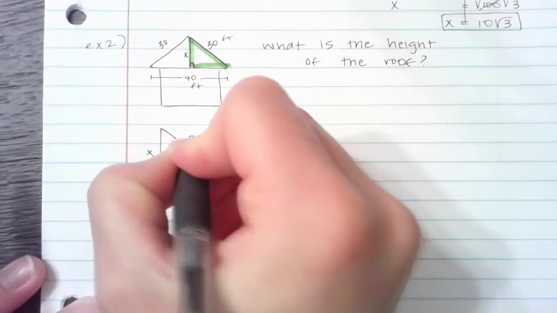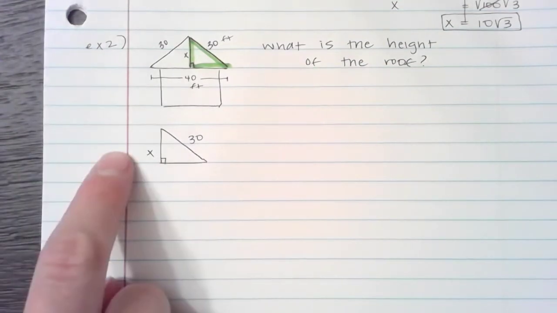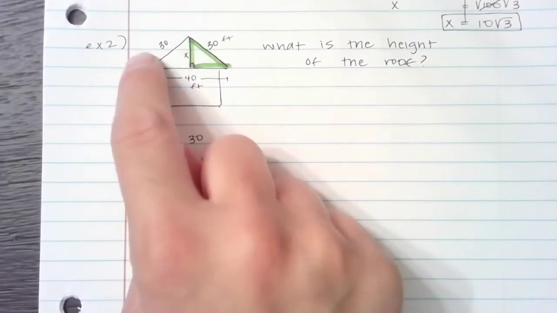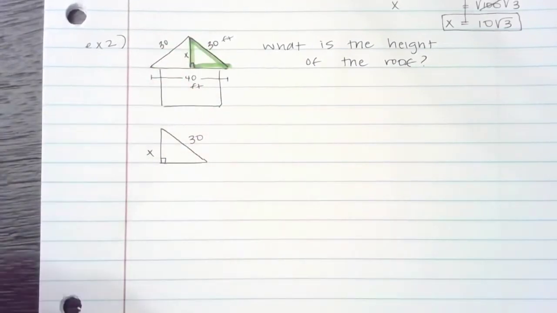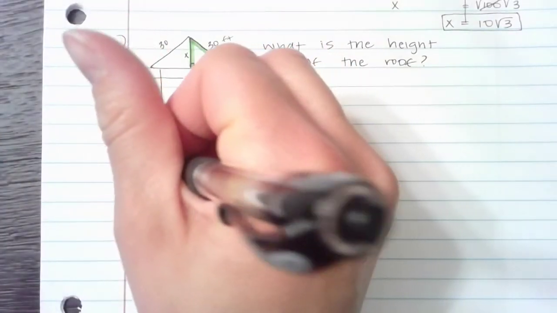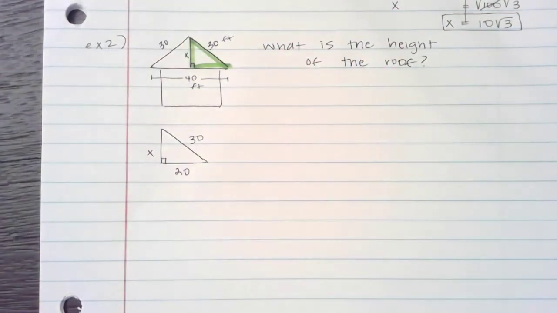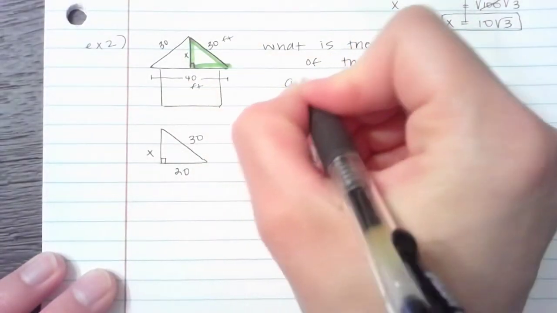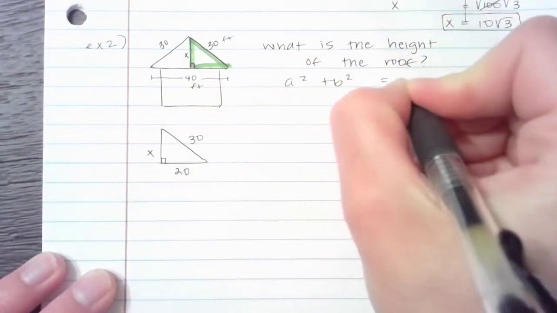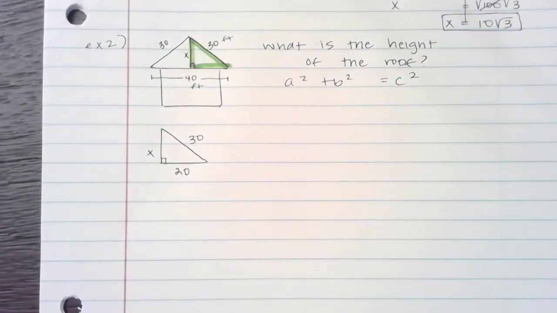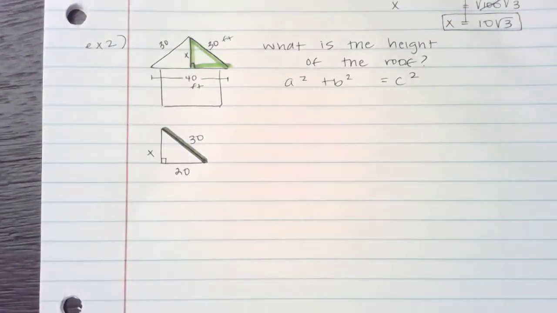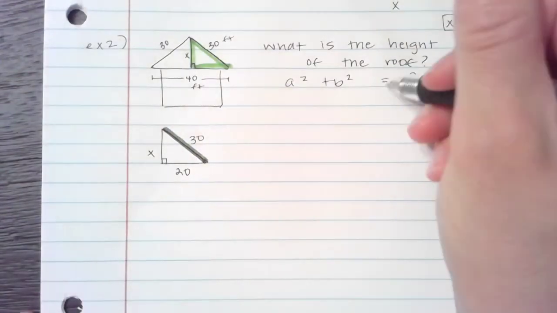So I know that that's 30. I know that that's x. What is this measurement right here? And if this is an isosceles triangle and that's 40, it's going to cut it in half. So that's 20 feet. And at that point, I have a 90-degree angle. Let's use the Pythagorean Theorem. 90-degree triangle, 90-degree angle. A squared plus b squared is equal to c squared. What is my c? It is 30, because that is my hypotenuse.